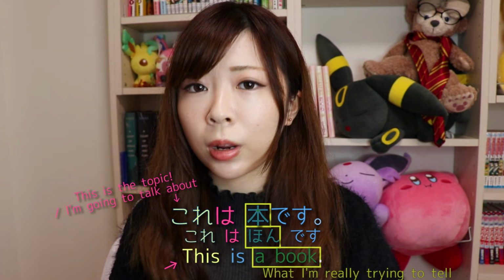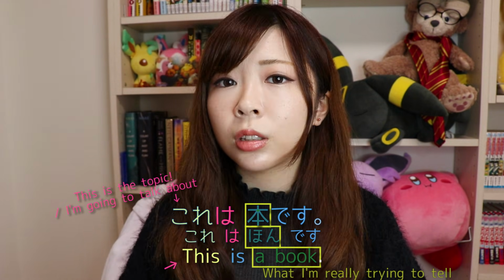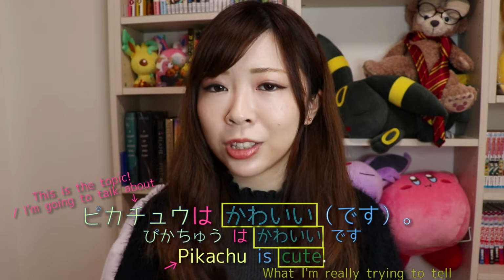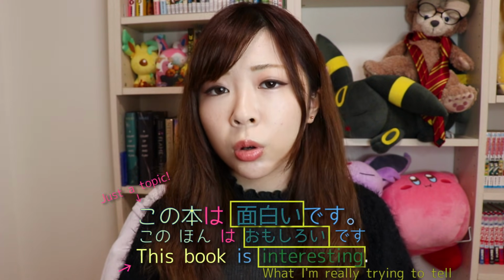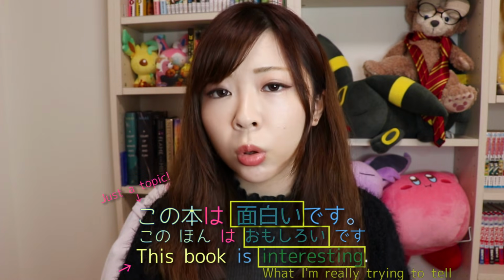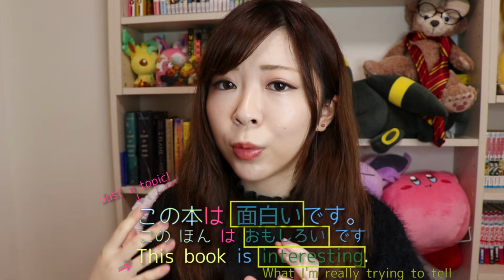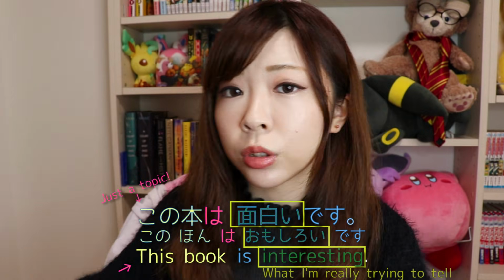So when you want to make a sentence like this is a book, normally what you want to tell is that it's a book, right? You don't really put emphasis on "this". Then you say これは本です。Informally you can still say これは本。If I want to say Pikachu is cute, I'd say ピカチュウはかわいい。Or a sentence like this book is interesting, you'd say この本は面白い。Again, what we want to tell is that it's interesting, right?